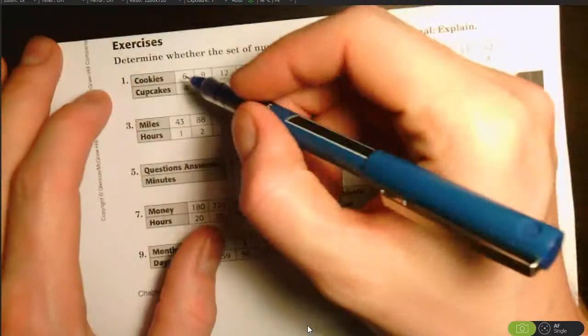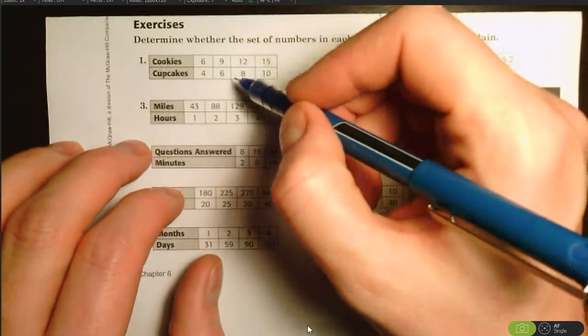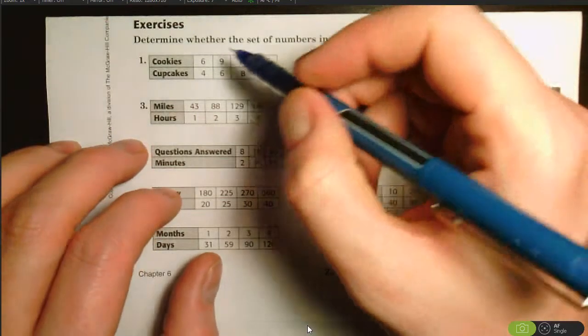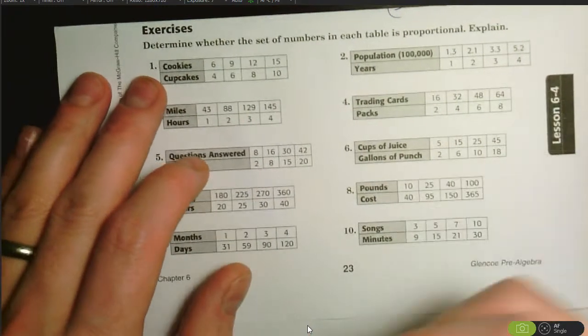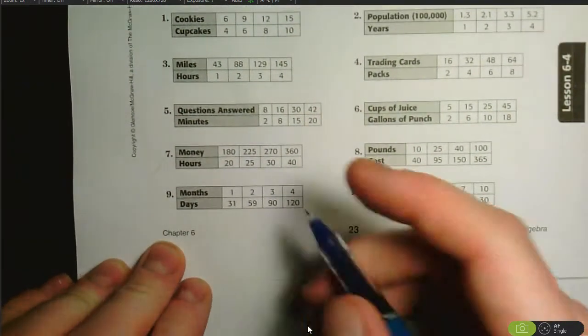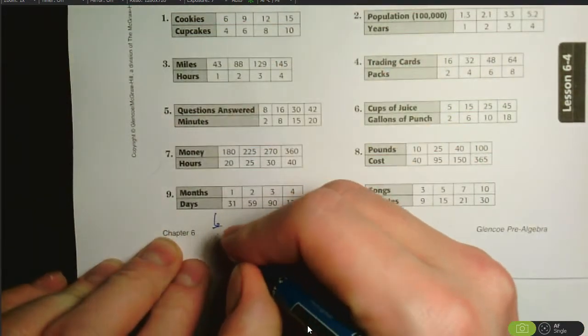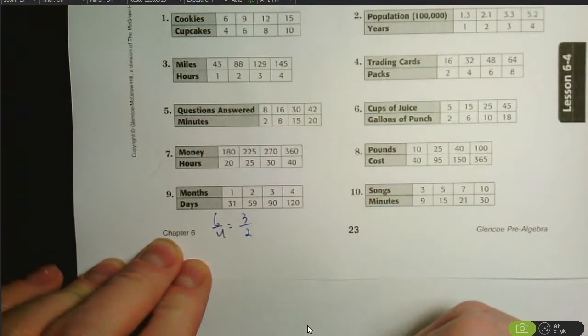So cookies versus cupcakes. What we're going to do is take these values and put one over the other in the same order over and over again and see if they come up to the same ratio. So 6 to 4, which 6 over 4 reduces to 3 over 2.